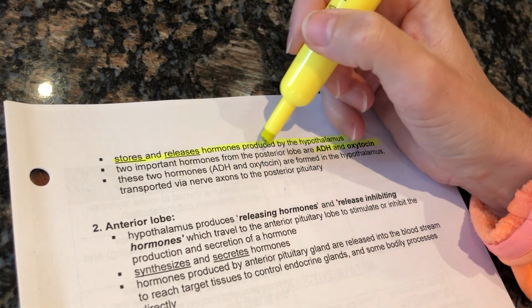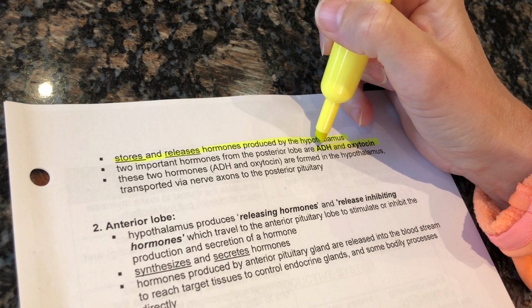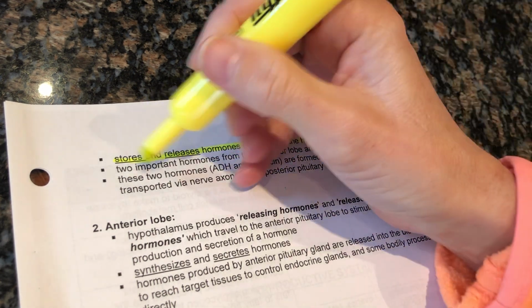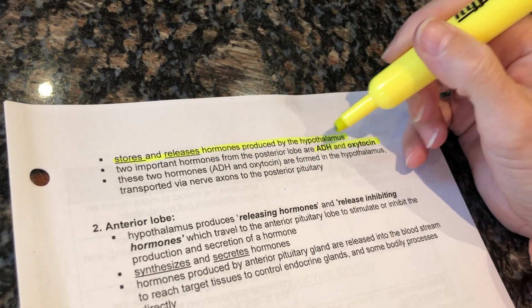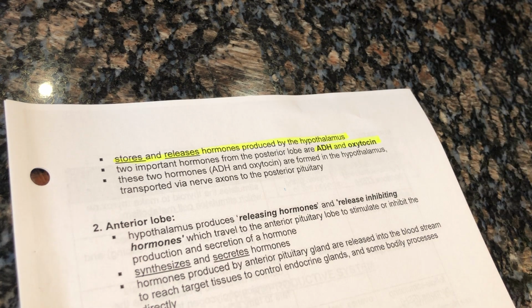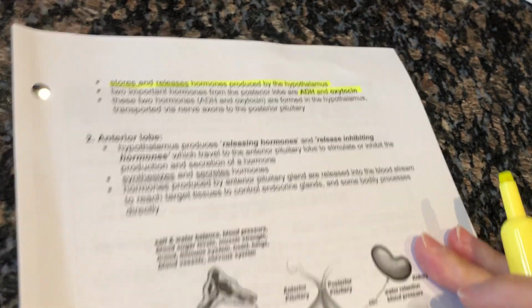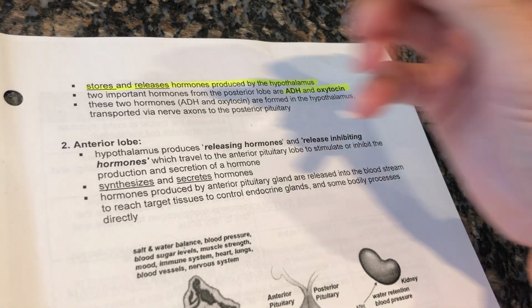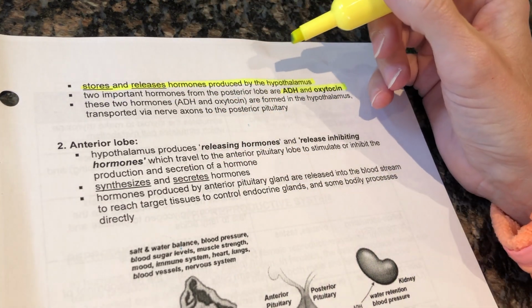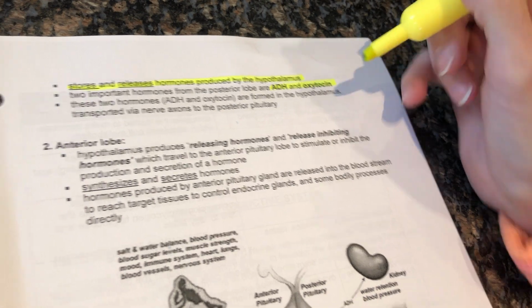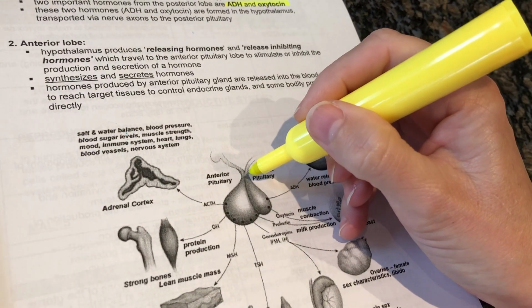So two important hormones from the posterior pituitary gland are ADH and oxytocin. These two hormones are formed in the hypothalamus and transported via nerve axons to the posterior pituitary. In other words, they're made in one place and stored in another. Okay, so what do you want to know about this? This area stores hormones, okay? And so I just want to refer you to this here.